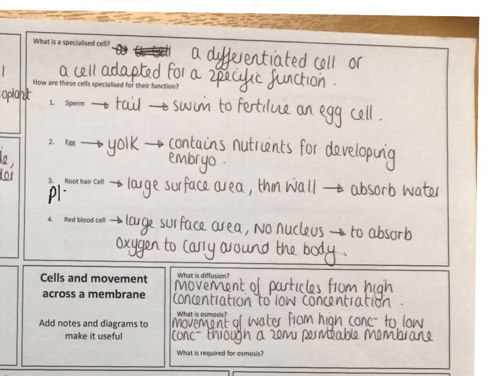And remember, misconception, a root hair cell is a plant cell, not a hair cell for your head, a root hair cell for the roots of a plant. And with that, they've got a large surface area, they have thin walls, they also have no chloroplasts. I can add on an extra one. They don't need chloroplasts because they're underground, there is no sunlight. And they need to absorb as much water as possible for photosynthesis.